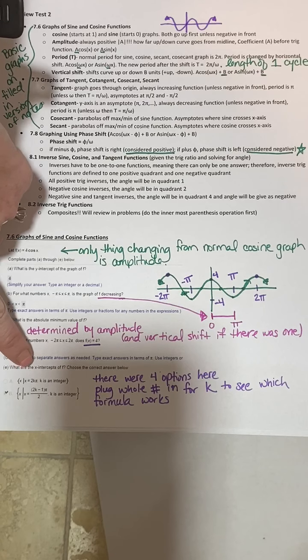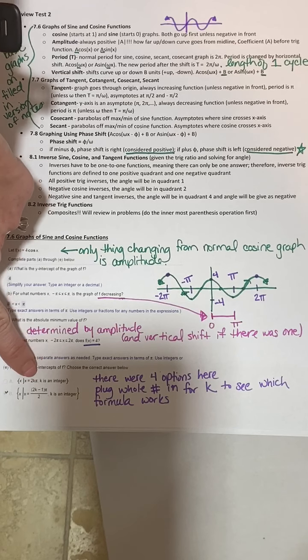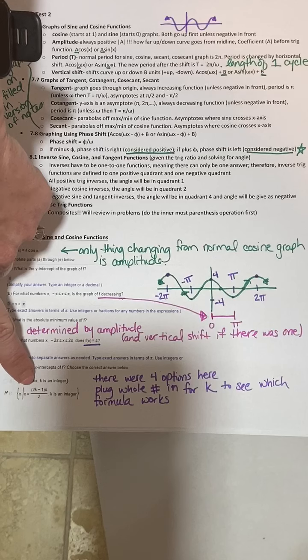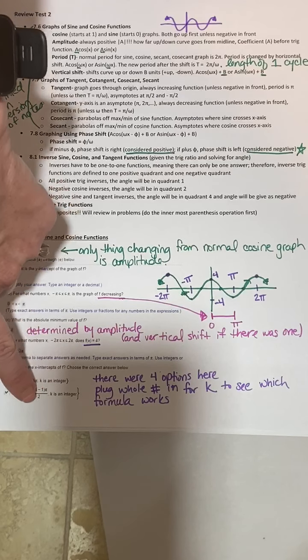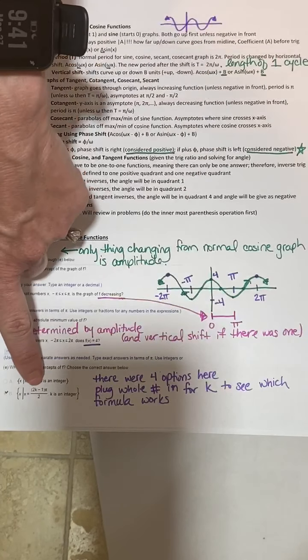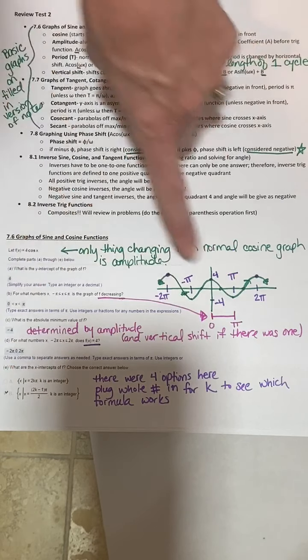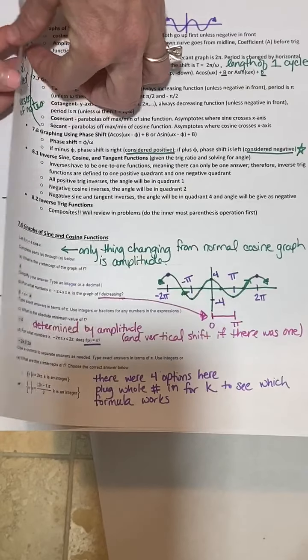Plug in k values. If you make k 1 here, is 2 pi an x-intercept? No, so check it off. Here, if we make k 0, then we have a -1 times pi over 2. Is -pi over 2 an intercept? Yes. Let's make k 1, 2 minus 1 times pi. So pi over 2, is that an intercept? Yes, it's going to be this answer. I'm going to keep going.